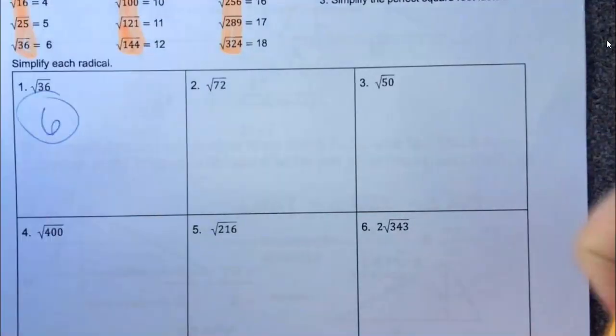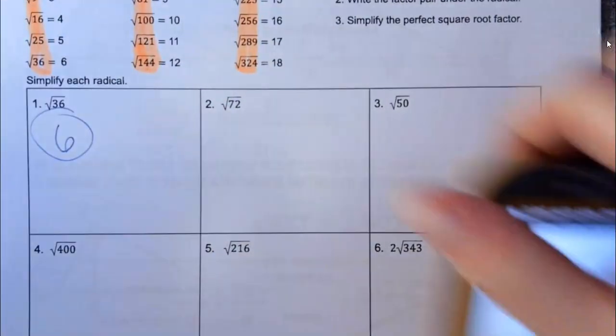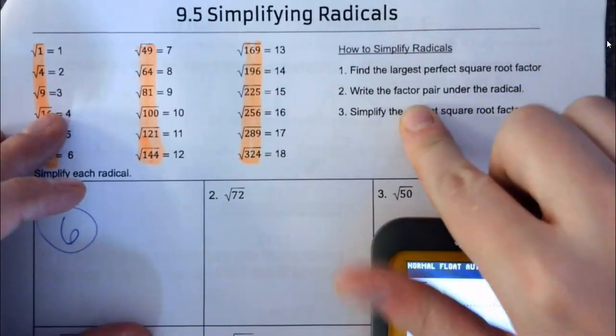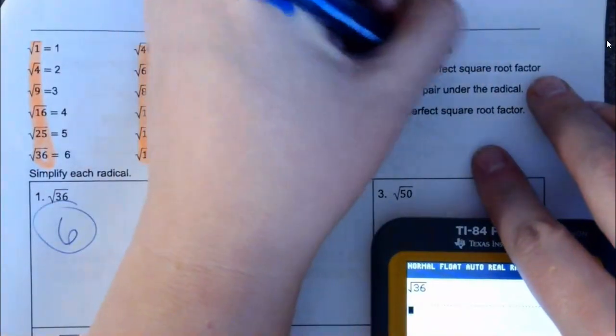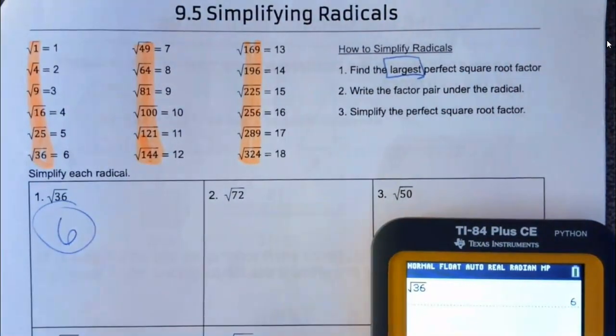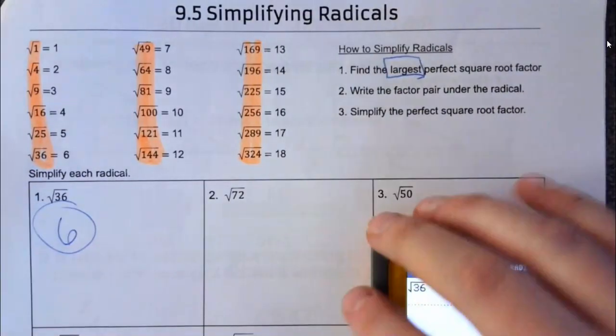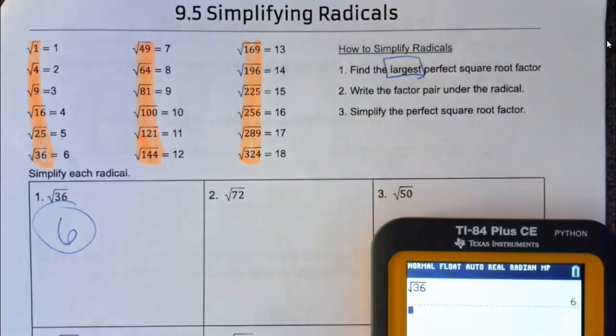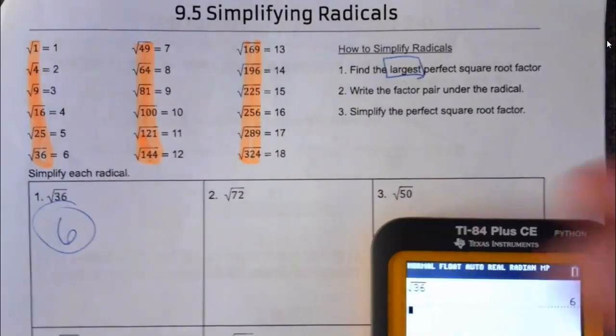But if it's not a perfect square, then we have to go through this process. It's written right here. You're going to try to find the largest perfect square. So it's important that it is the largest. The reason is if it's not the largest, you have to do the whole process again and double the amount of work that you have to do. And we don't want that.